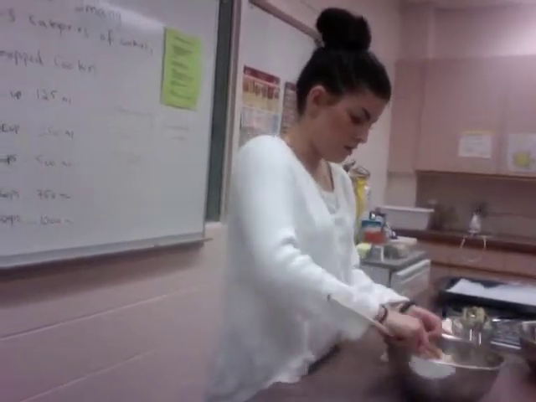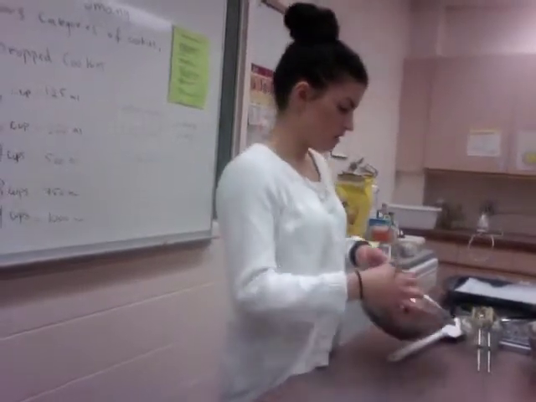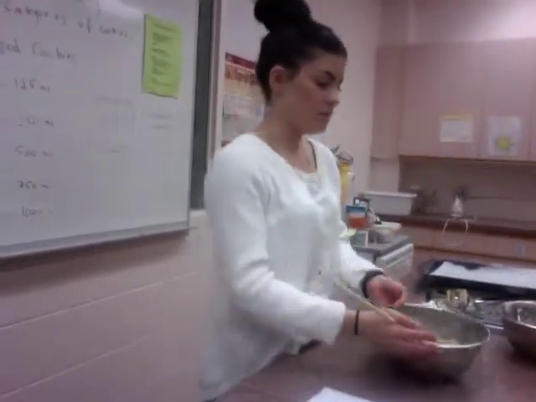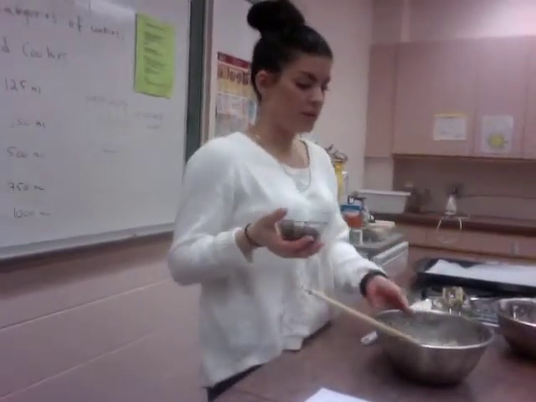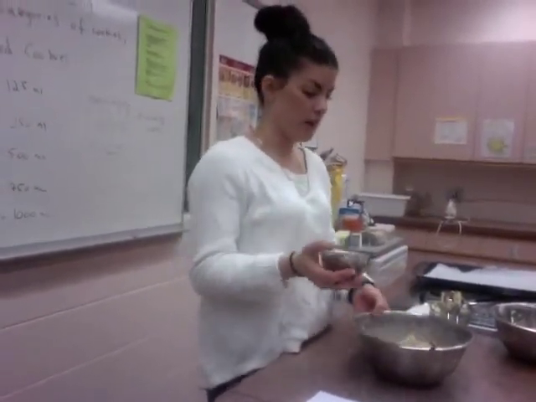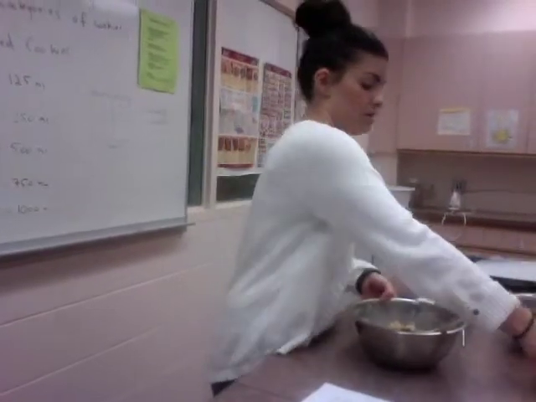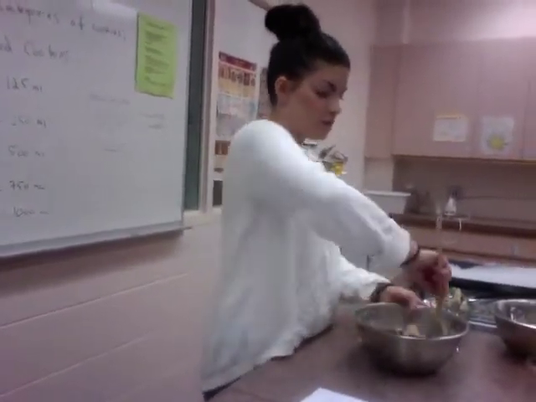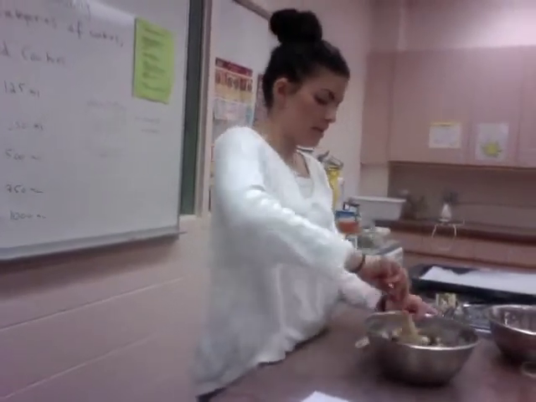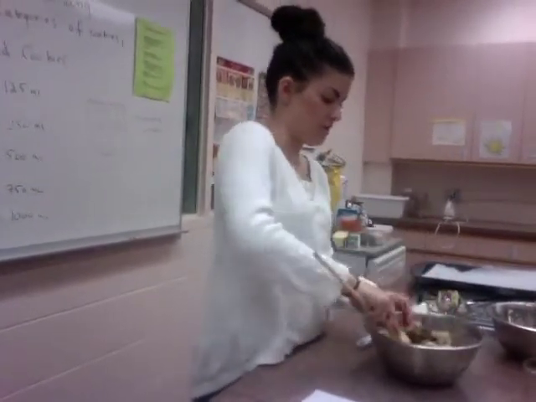Okay, so that looks about good. Everyone can see. And then I'm just going to add my chocolate. The recipe says 300 mils of chocolate chips. That's if you want yours really chocolatey. I'm just doing about 150, so about half of that. But it's up to you guys. There's enough for you guys to all do 300, so just decide within your groups and see how much you want to put in.